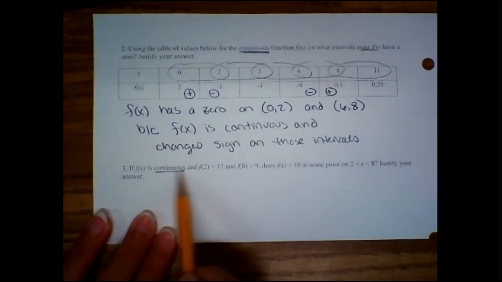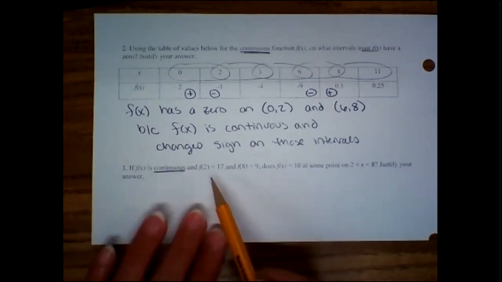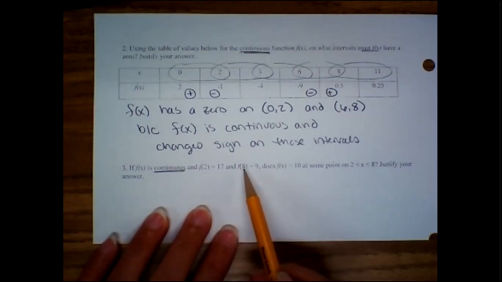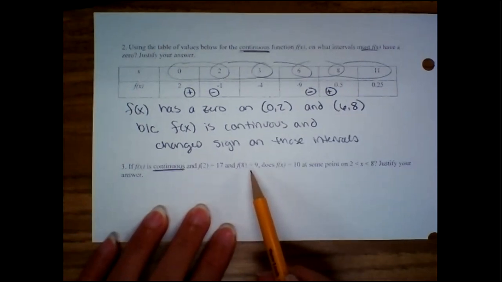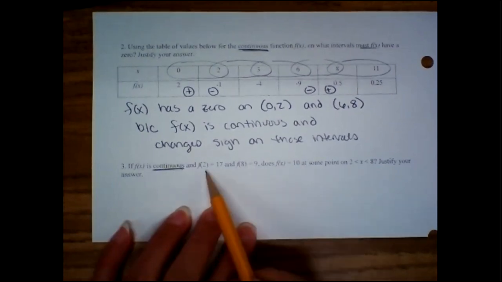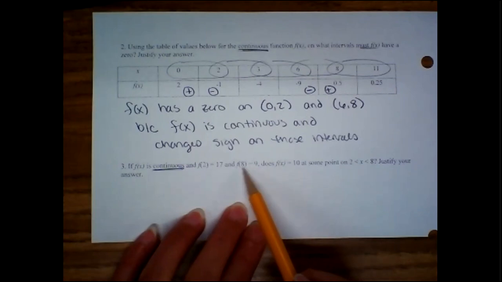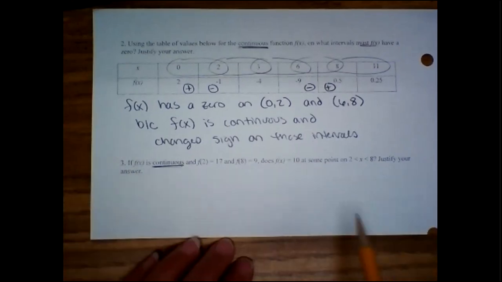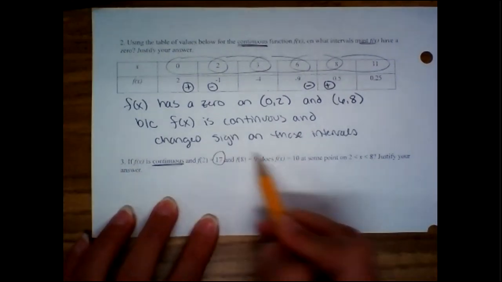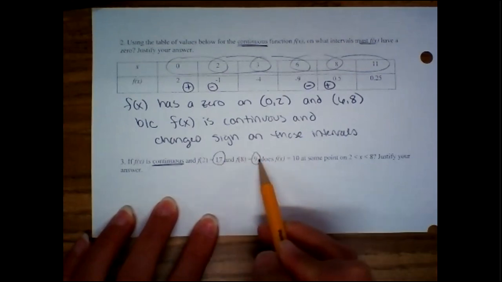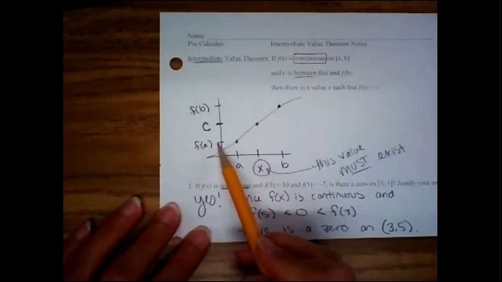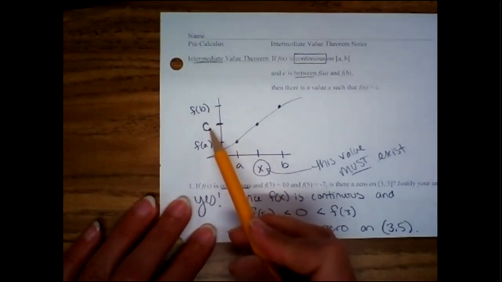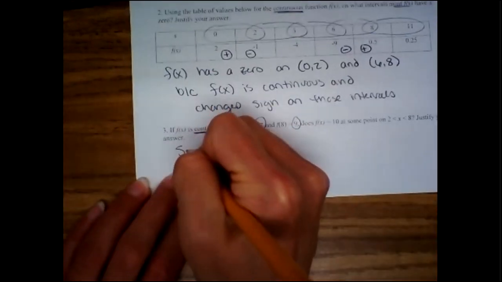f of x is continuous, all right? And f of 2 is 17, f of 8 is 9. If you want to write those as ordered pairs off to the side, if it helps you to think of them that way, it means you have the points (2, 17) and (8, 9) on the graph. Does f of x equal 10 anywhere? Well, here's the $1 million question. Is 10 in between these two outputs? Yes, 10 is in between 9 and 17. If this is 9 and this is 17, 10 is in between, intermediate. That's what we're saying. All right, so since f of x is continuous, you have to mention that.